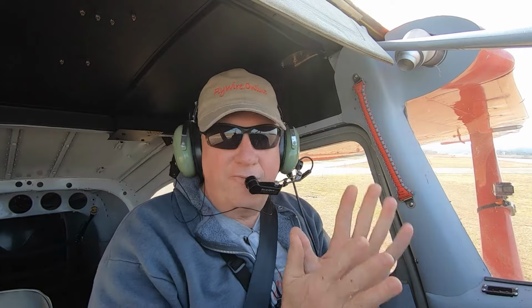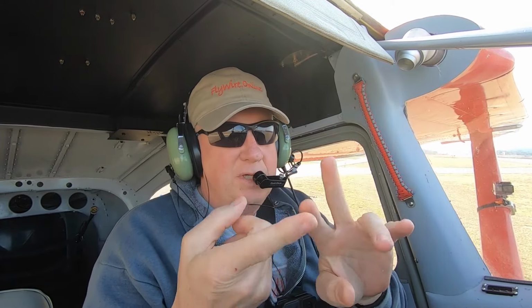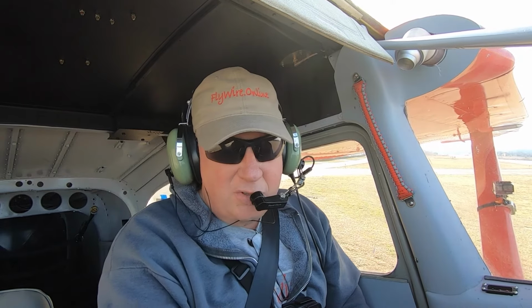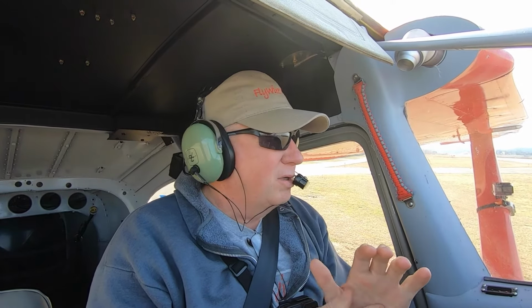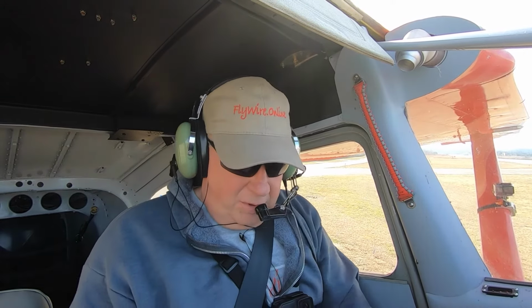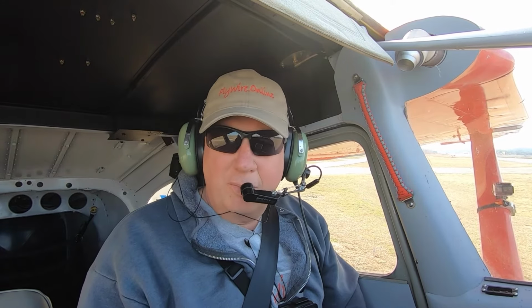We're going to do it in 5 configurations. Count them, 5. We're going to do no flap, and flaps 10, 20, 30, and 40. Previous flight tests have shown that this airplane actually does better with the lift over drag in the flaps 20 and 30 range. So we're going to try that out today and see how it works. Stick with us on FlyWire, and let's go do a little bit of flight test.